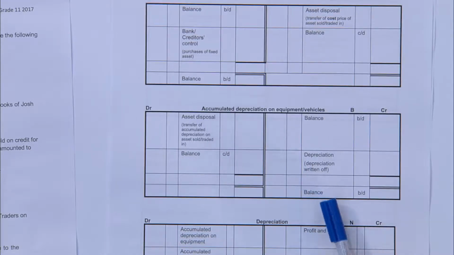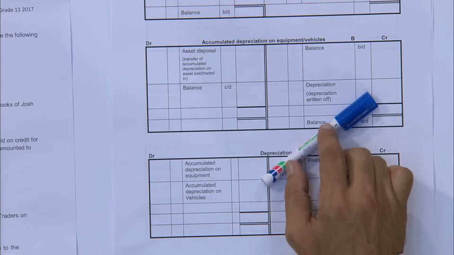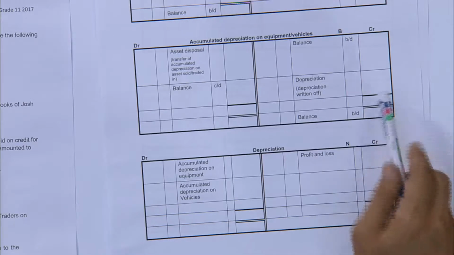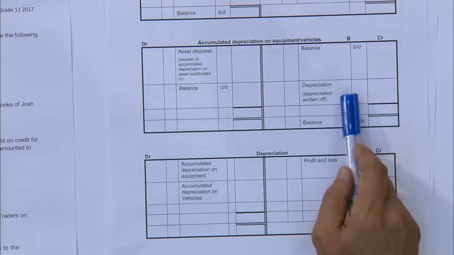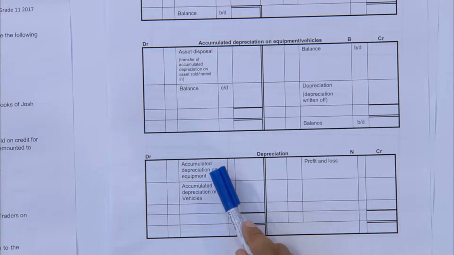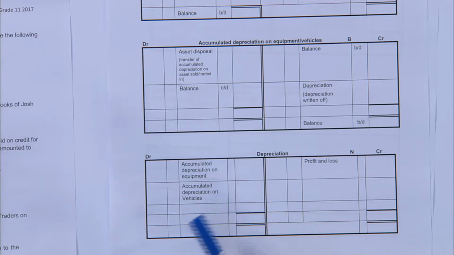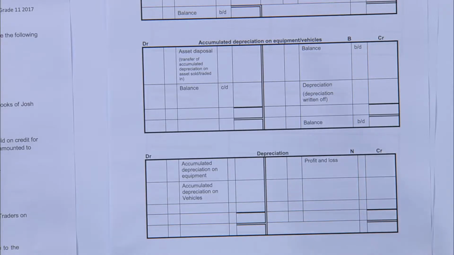Right now, as you can see, on the credit side we have the depreciation. So the double entry will be in the depreciation account. That will be that double entry. So it will go from the depreciation to the accumulated. That's why the contra over there says depreciation, and the contra over here says accumulated depreciation on vehicles and accumulated depreciation on equipment. Okay. Depreciation is a nominal account, so that account will close off to profit and loss.